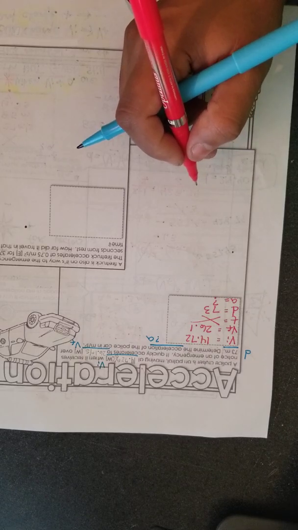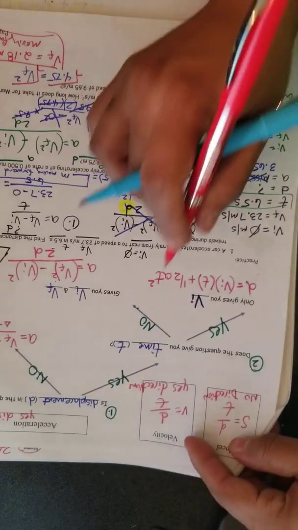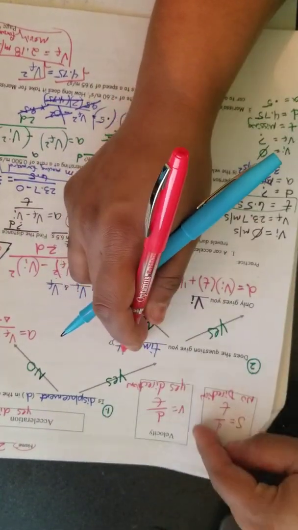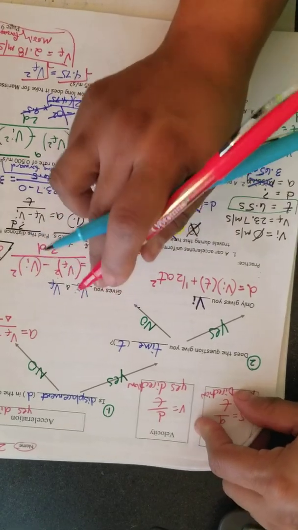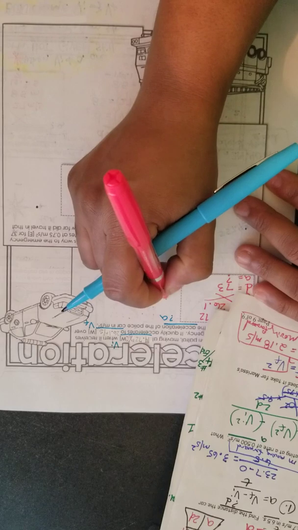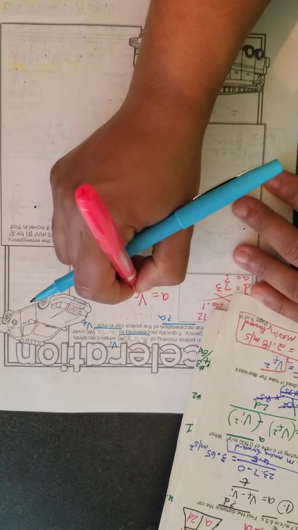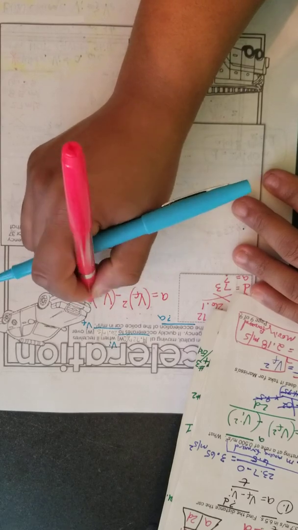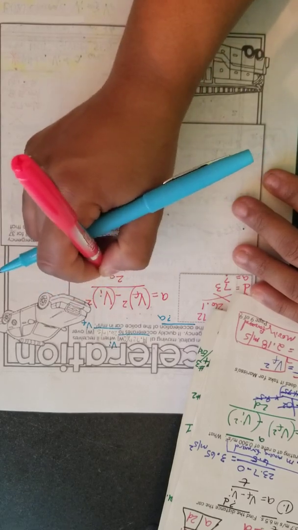Before I go any further, I'm going to get my handy dandy flow chart and ask myself, was distance or displacement ever used? Yes. Was T ever discussed? No. This is the equation I'm going to use that they guided me to. A equals VF squared minus VI squared over 2D.